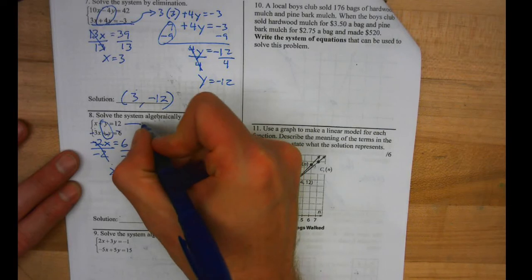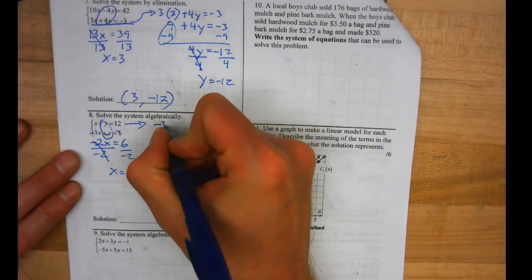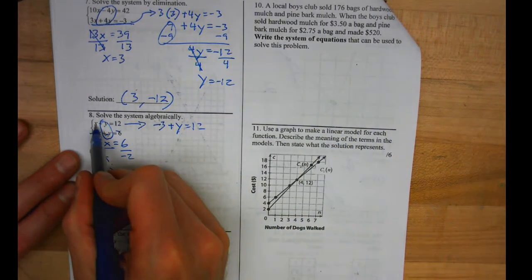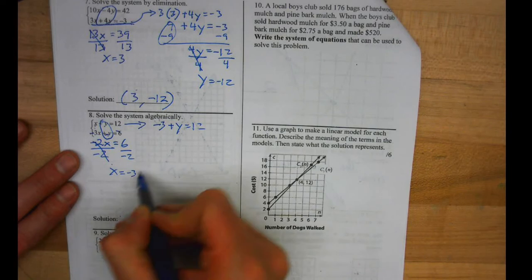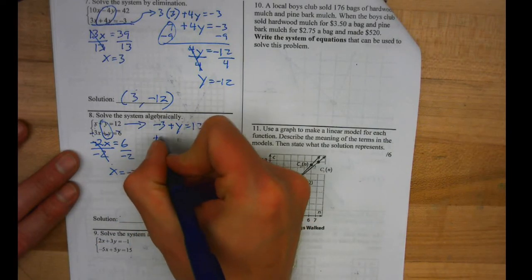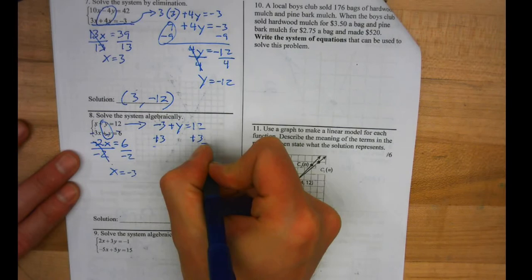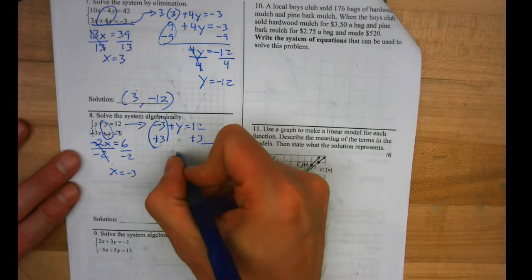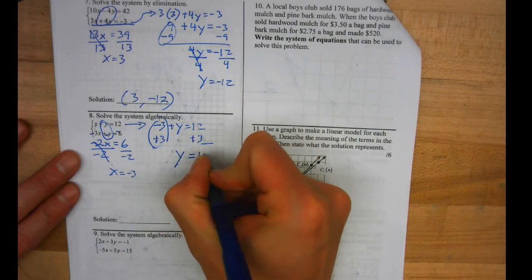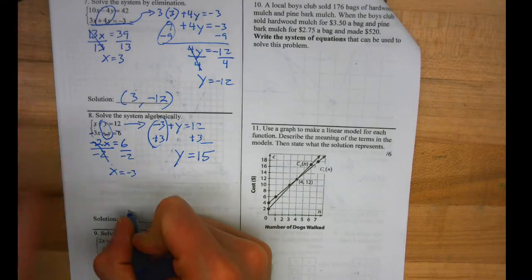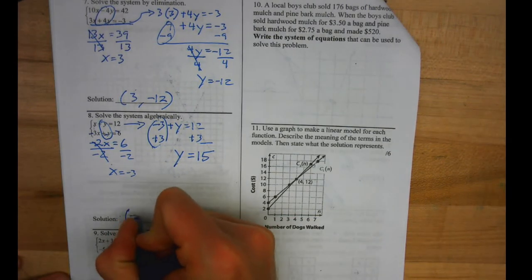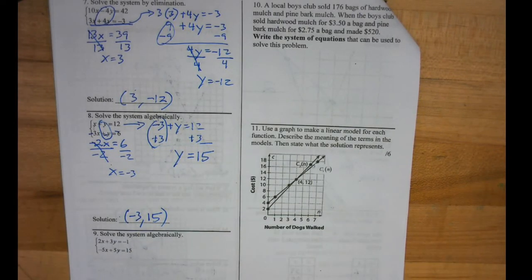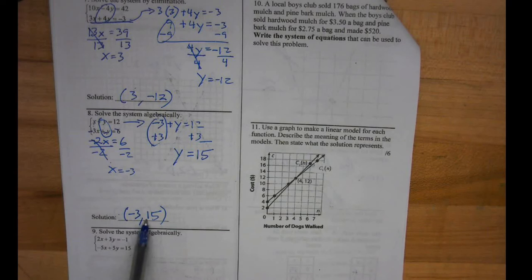So let's use that first equation. We're going to say -3 plus y equals 12. So I got -3 here because this is x, right? And x, we just figured out, is -3. So we're substituting it back in for x. Add 3 to both sides. And you get a 0. Y equals 15. -3, 15. Okay? All right, so now that we know what that solution is, we're moving on to the next one.